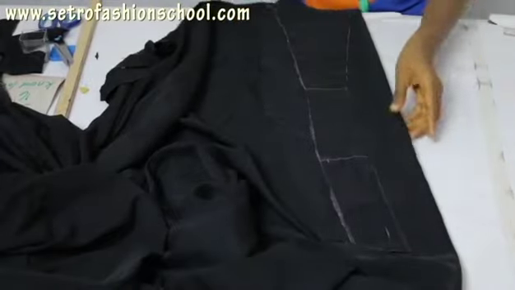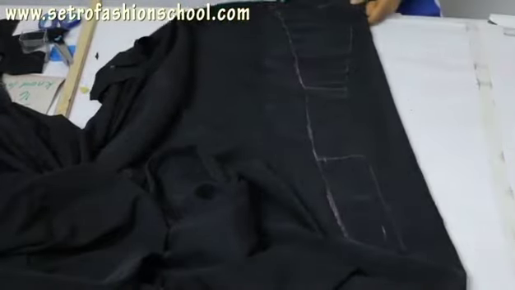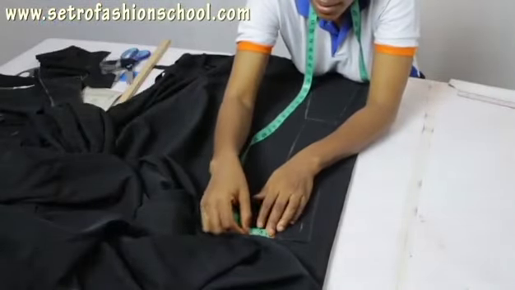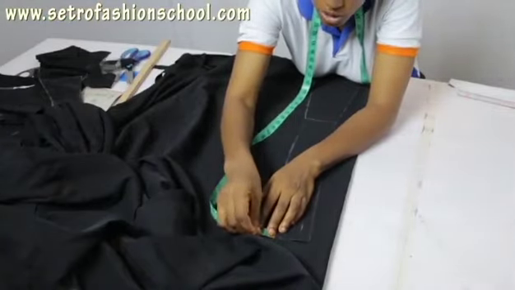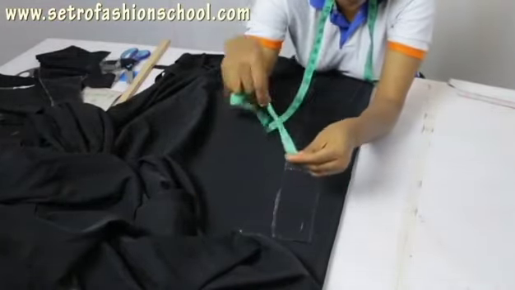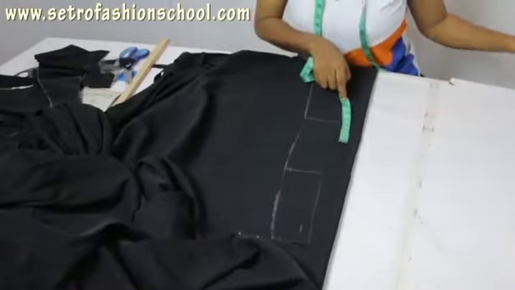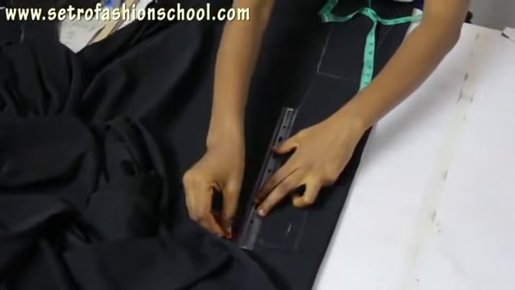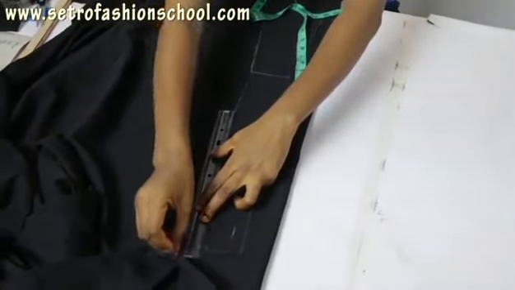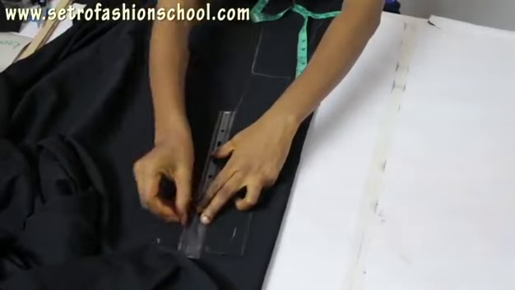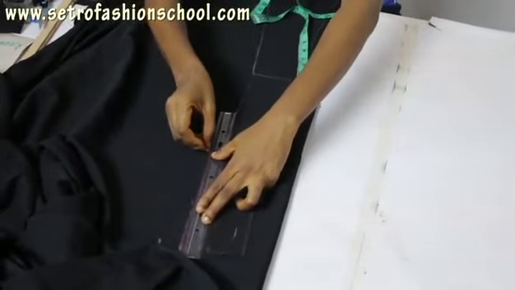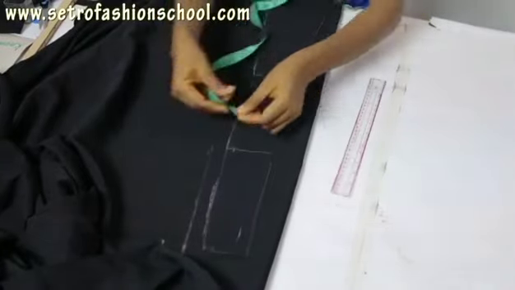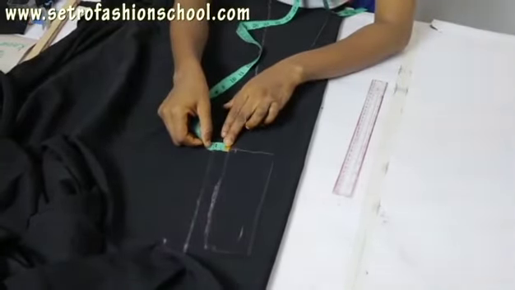That means I'll need more fold effects. So I'll just add 1 inch to it this way. You know I've added ½ inch before. So when you trace this down, you see still your 1 inch.